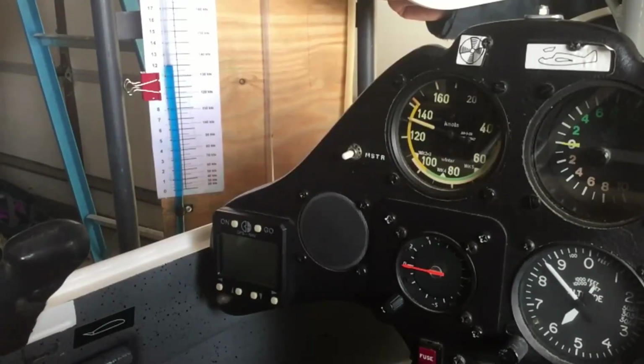And you can clearly see by the spacing of the numbers there, the nonlinear relationship between the pressure and the airspeed. So that's sitting right at 140 knots. And now I'm bleeding it back down.